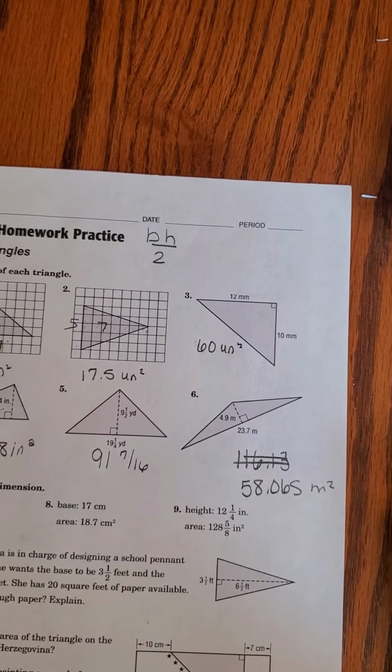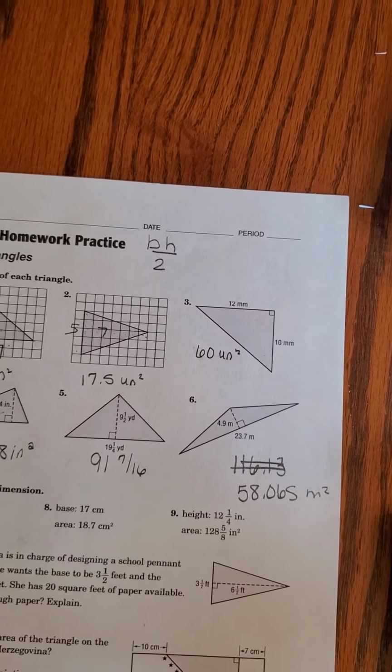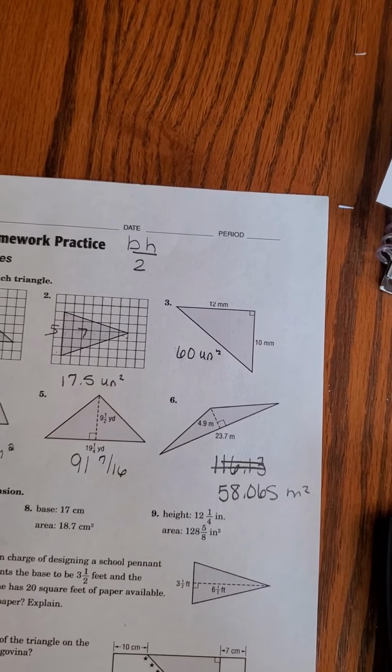I was very distracted there, as we, of course, have kids in the house and everybody else in the house.